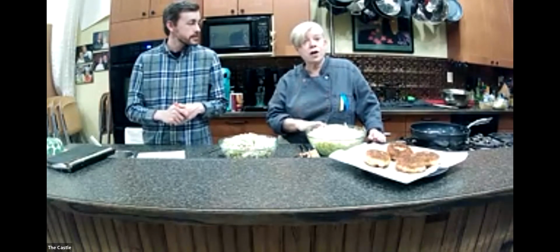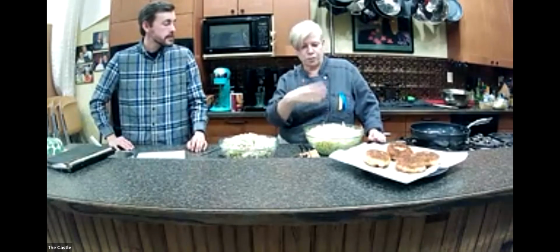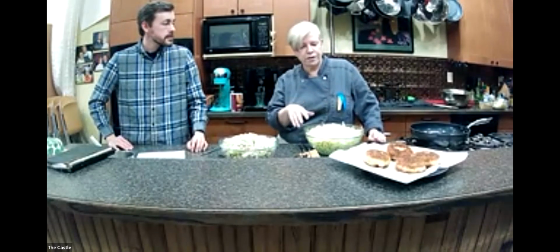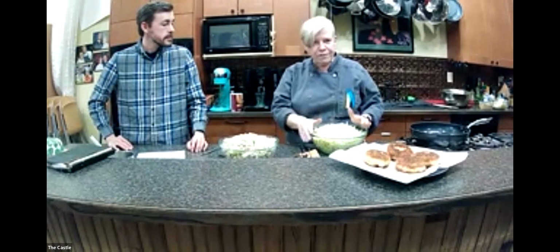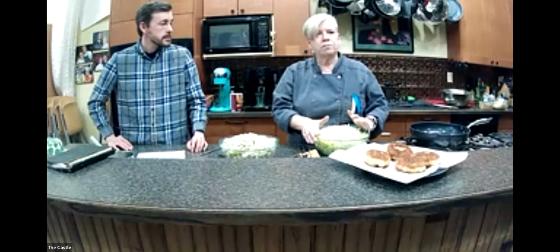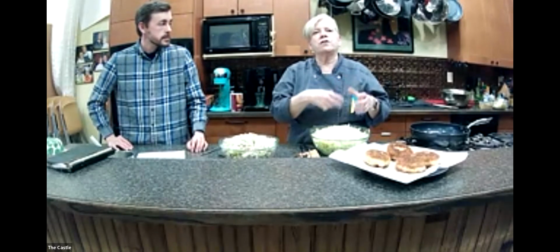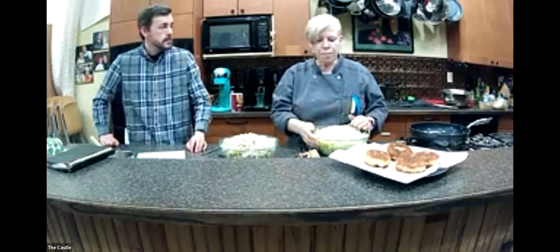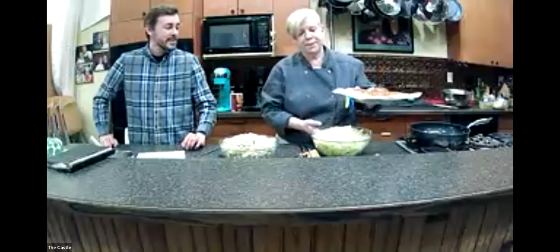The coleslaw is also very good. It's not very in your face horseradish, which is what you smell when you're putting it together. I would definitely make it the day before. I think that it needs that marinating. Do you have any other questions? Try the potatoes. Yeah. Potatoes are my favorite.